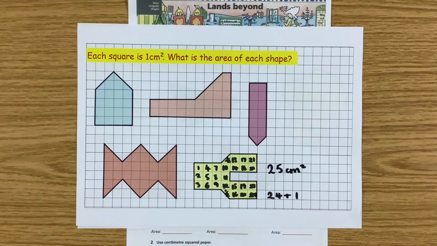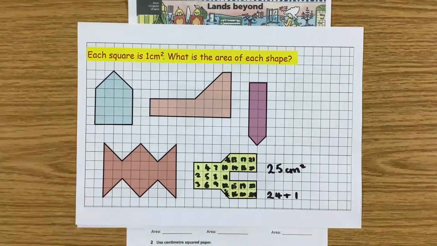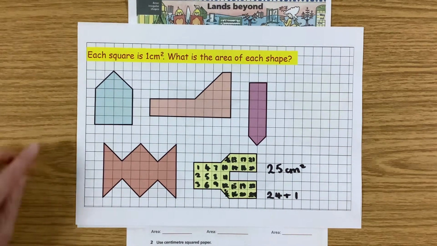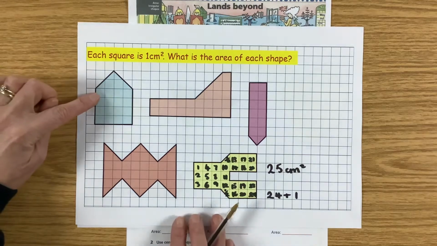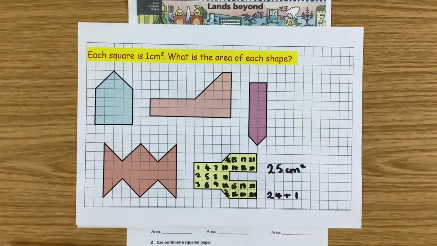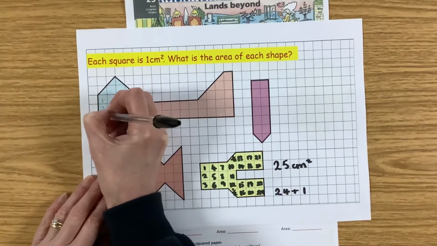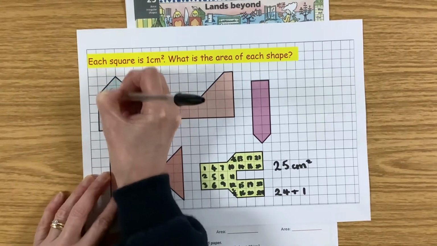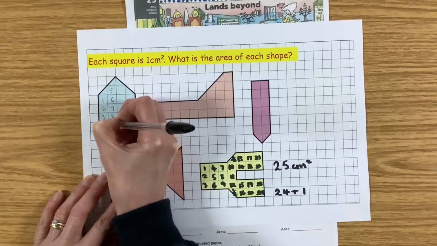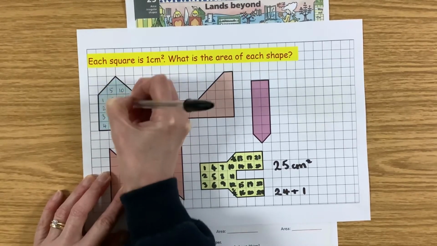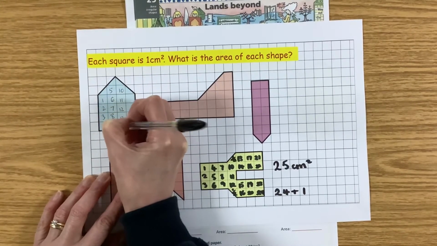Let's have a look at a different one of these shapes. So let's go for this blue one, shall we? I'll pick a better pen this time. Let's have a think about this one. So to work out the area, again, I'm going to count the number of full squares. So in the full squares, I'm going to write numbers. I want to count how many full squares I have. So I fill in my numbers.